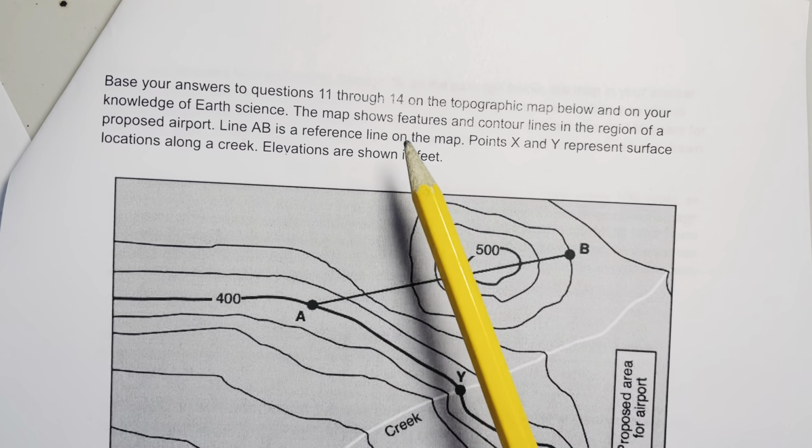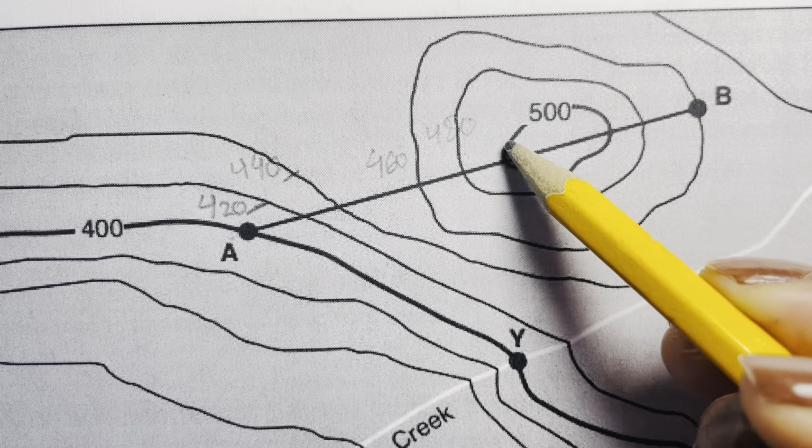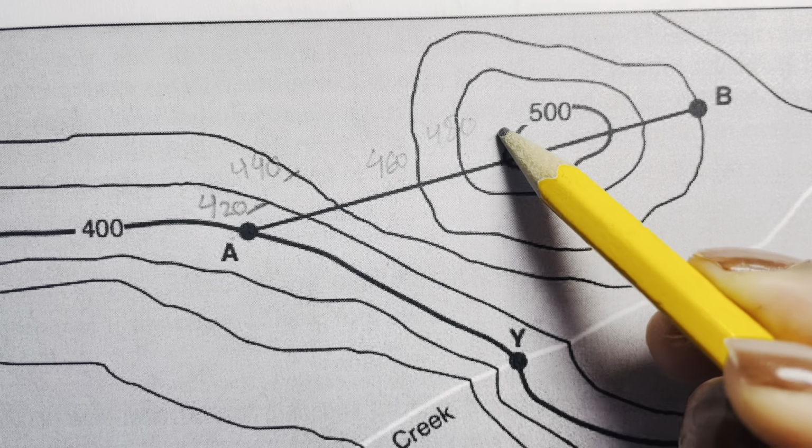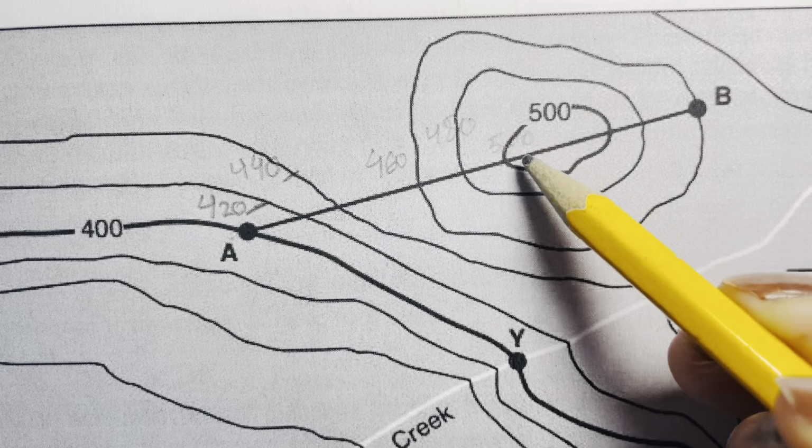So that means if this is 400, then this must be 420, and that means this must be 440, and that means this must be, correct, sorry, 460. We're going up by 20 feet with each line. This must be 480, and this tells me already this is 500. So I'm just going to write that down here. This must be 500. And this line that's crossing through A and B is also 500.